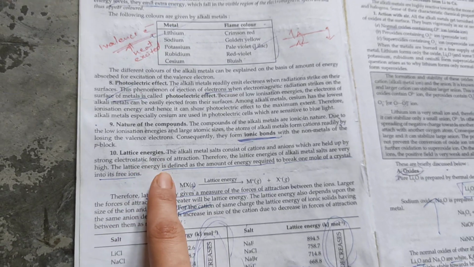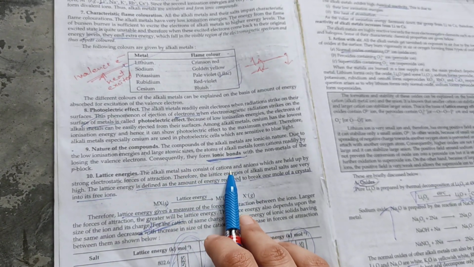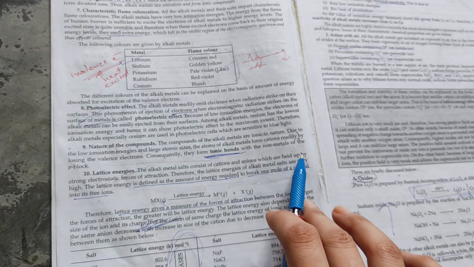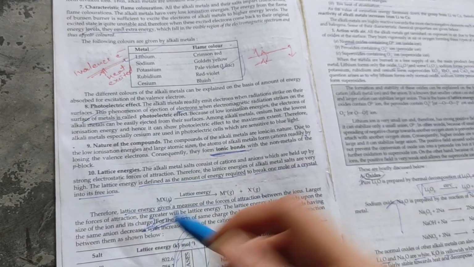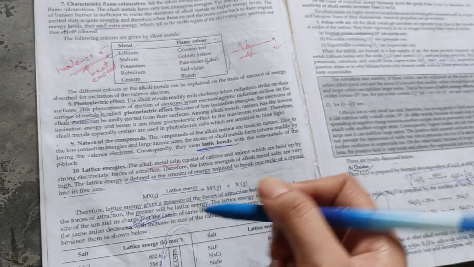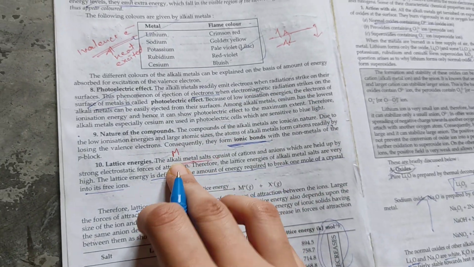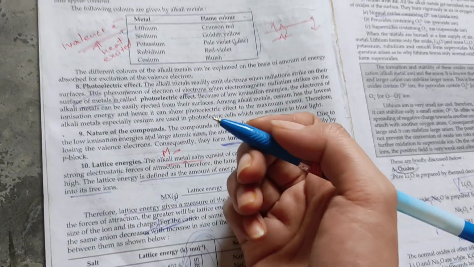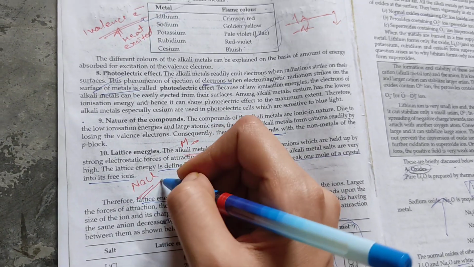Now lattice energies. The alkali metal salt consists of cations and anions, which are held together by strong electrostatic forces of attraction. What are the alkali salts? Alkali metal salts. That means one part would be the metal and the other would be any of the other elements, like NaCl, that is sodium chloride.